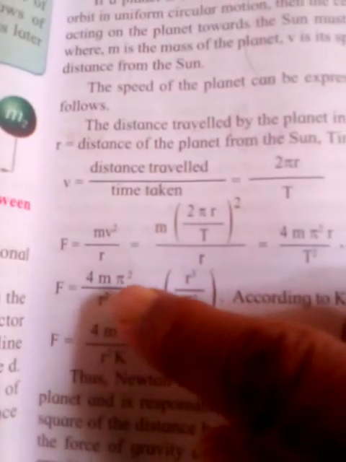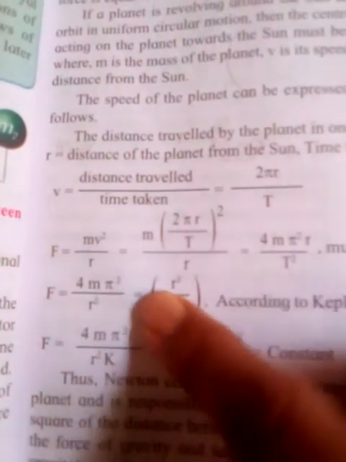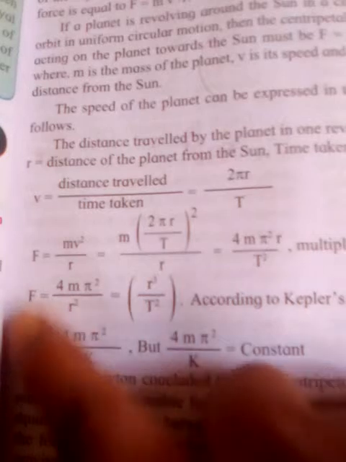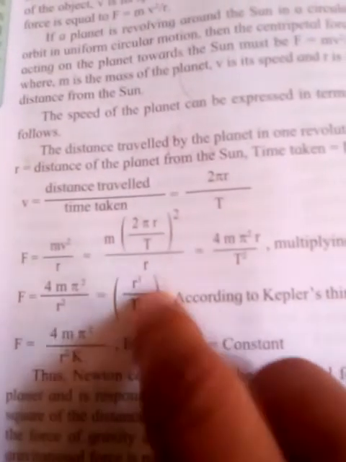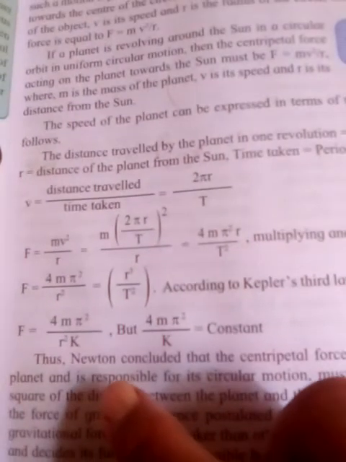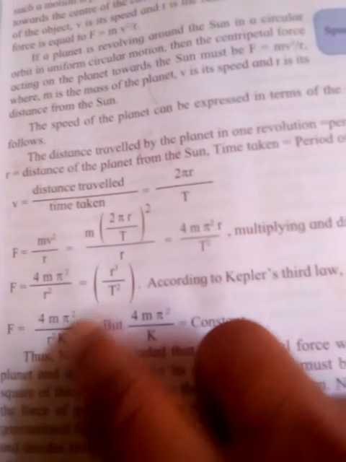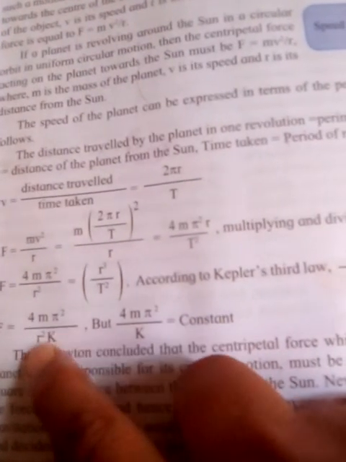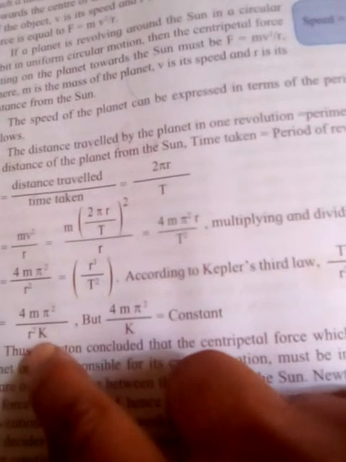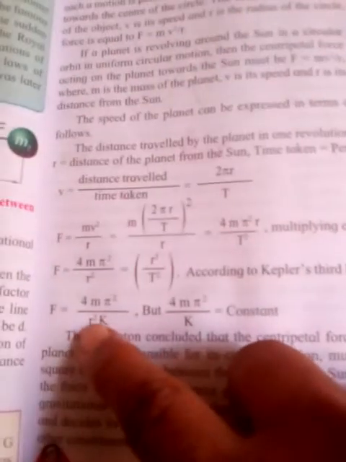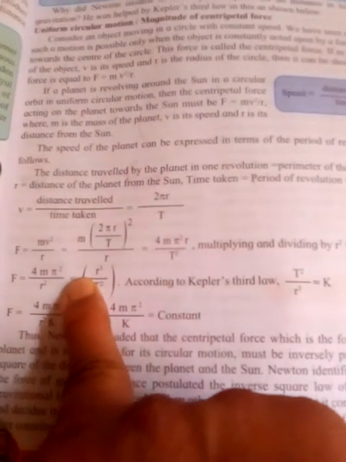This equal to sign is wrong. This into this multiplied by this, and this is 1 upon k. So 4 m pi square, okay, this is okay. But in this, 4 m pi square upon k is constant, so F is inversely proportional to r square. Here they have made a mistake, so it has become confusing. So I have written it again on the board, the correct version of the proof, and I hope you understand this now.